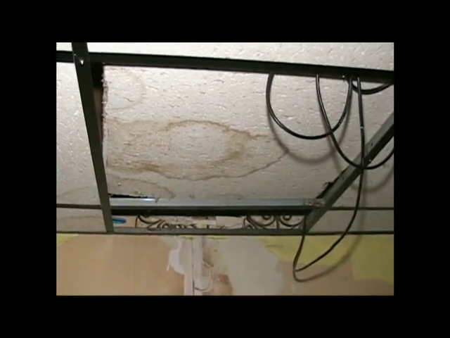In the basement is a good place to look for them if the ceilings are finished or drop ceilings. You'll see those water stains in the ceilings and the walls. That's a good indication that there may have been a water problem at one time.